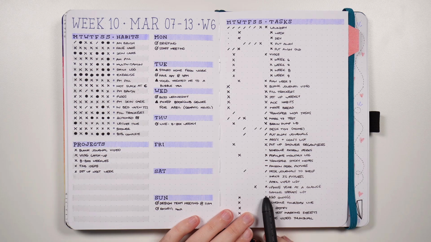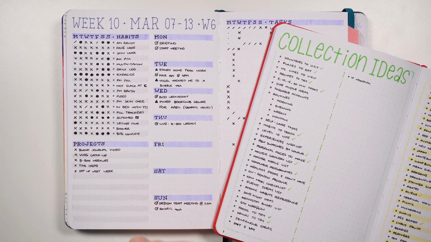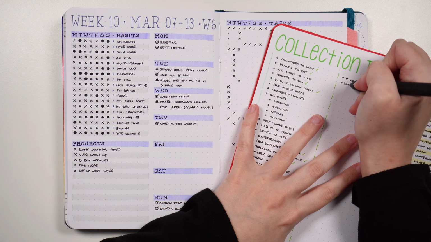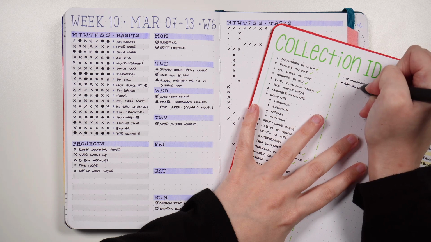For instance, the entry of gaming spreads list that I have here would better belong in a collection that lists layouts that I want to make in my journal. If you had a book title written on your list, maybe that could be moved to a to be read layout, that kind of thing.